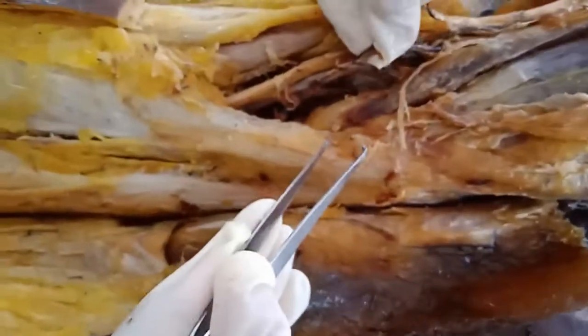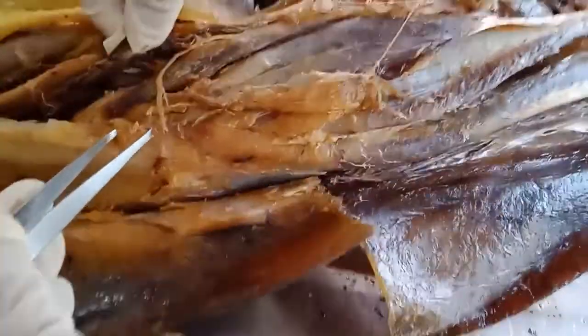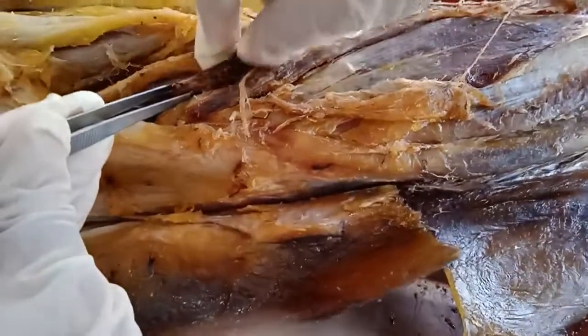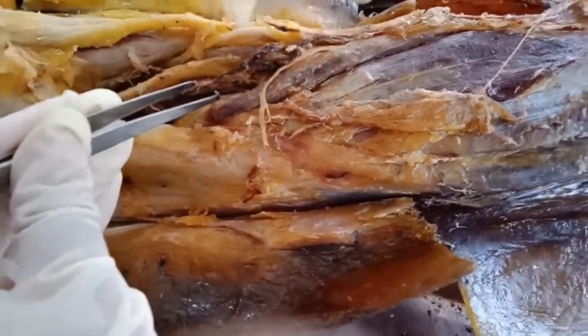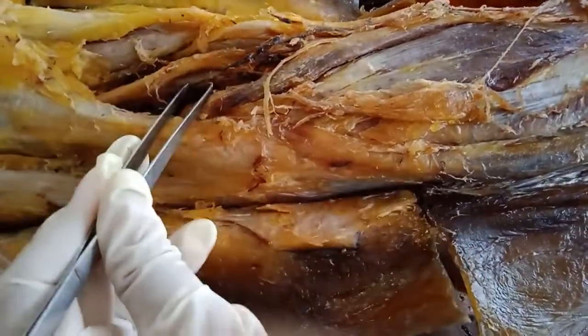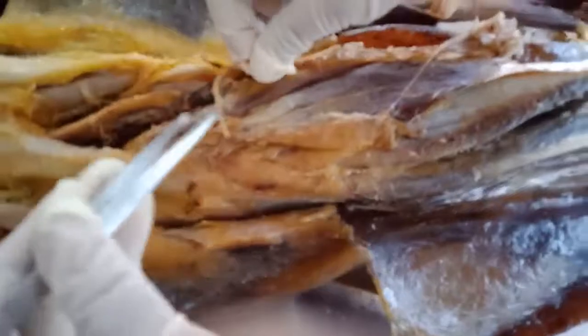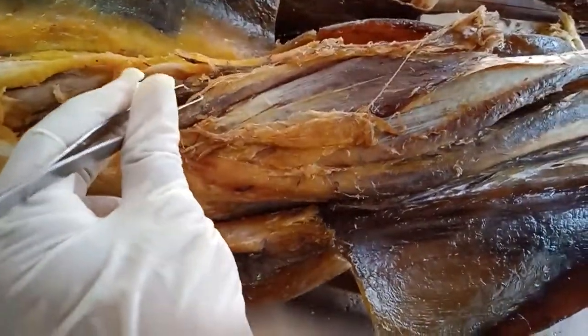Then comes the vein. This one is the small saphenous vein. The small saphenous vein drains into the popliteal vein. This one is the popliteal vein, having one tributary, that is the small saphenous vein. That is the vein. And that is the sural nerve. This is the sural cutaneous branch of the common peroneal nerve.